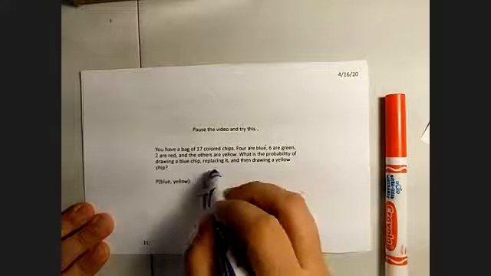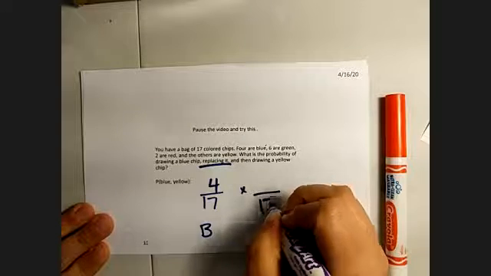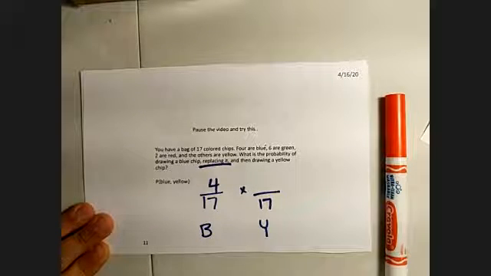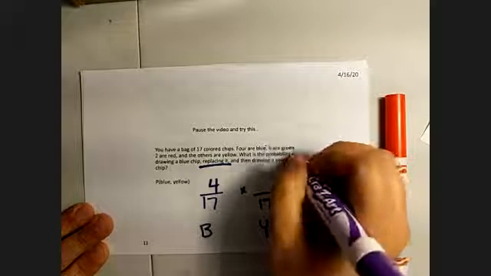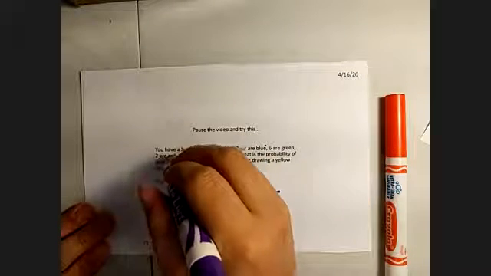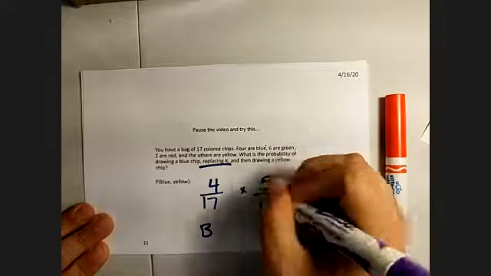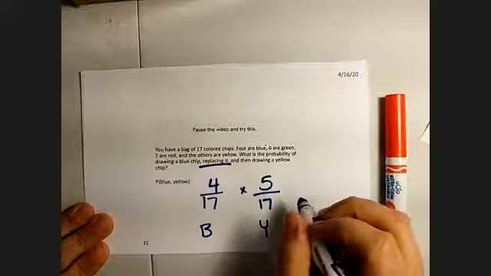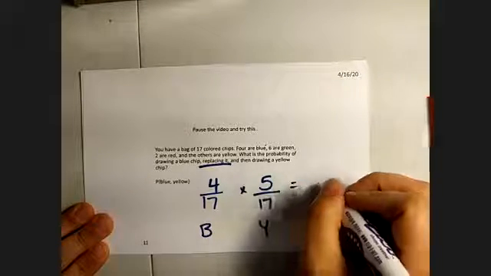Now, if I replace that, that means the total number stays at 17. And the probability of yellow, if 4 are blue and 6 are green, that's 10, and 2 are red, that's 12. That means 5 of these are yellow. So we're going to go ahead and multiply across.